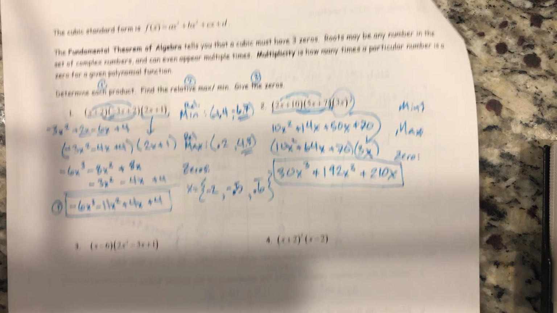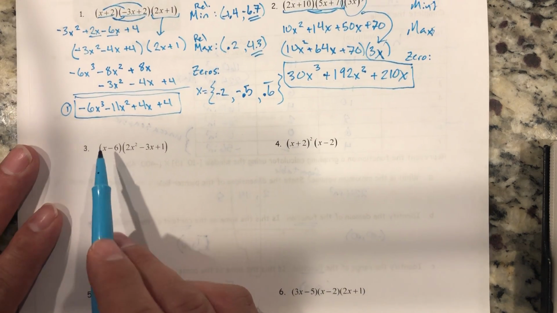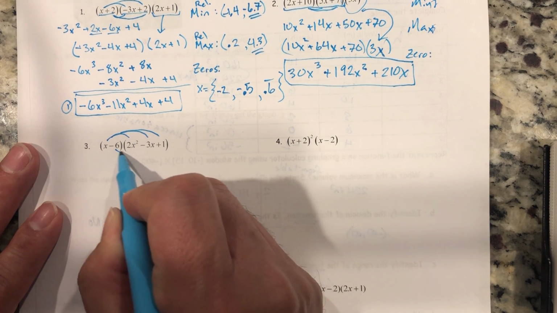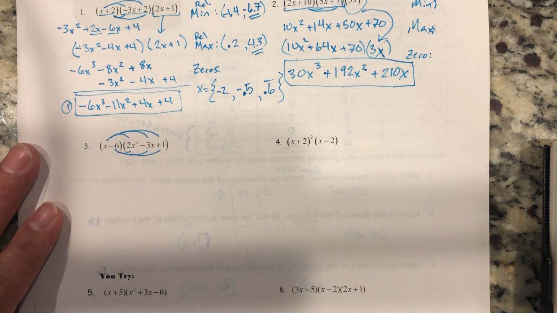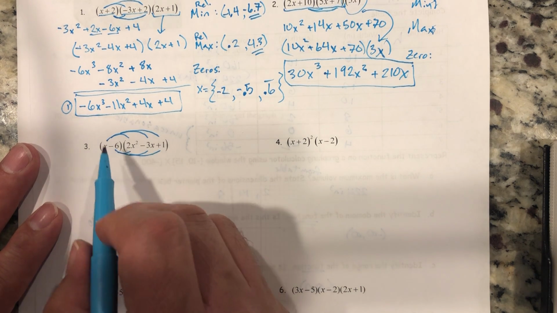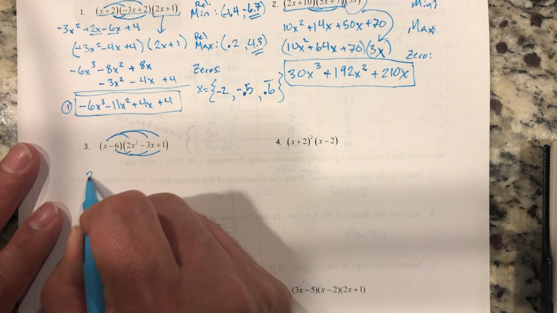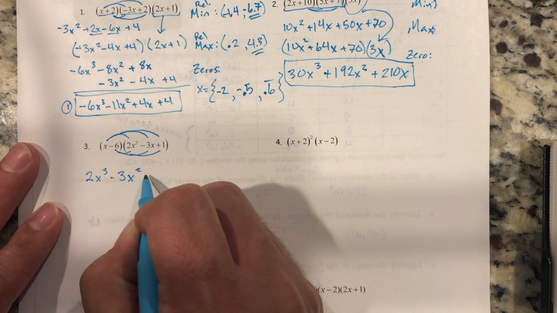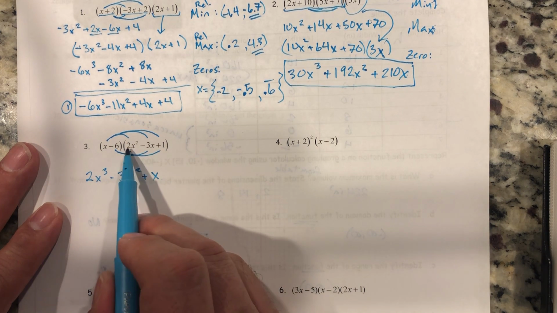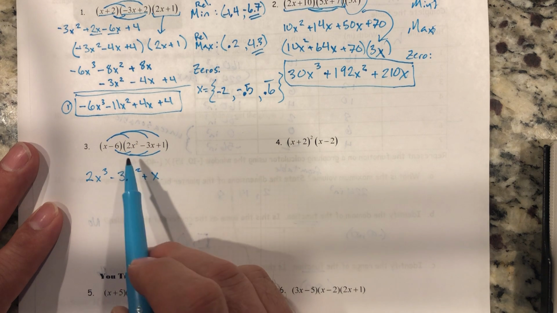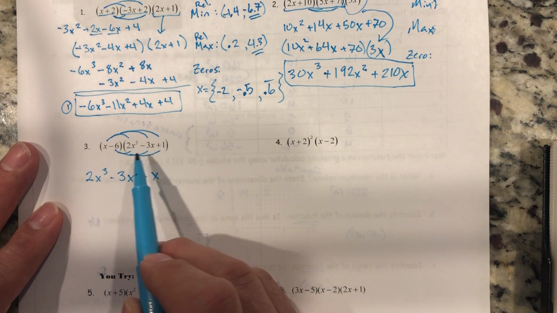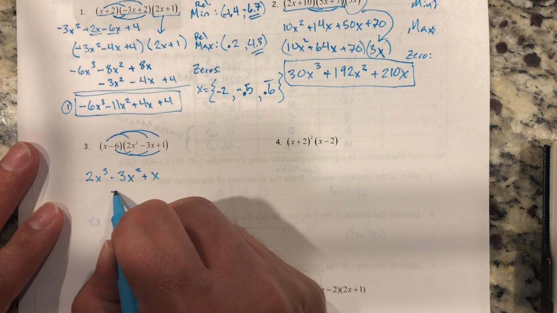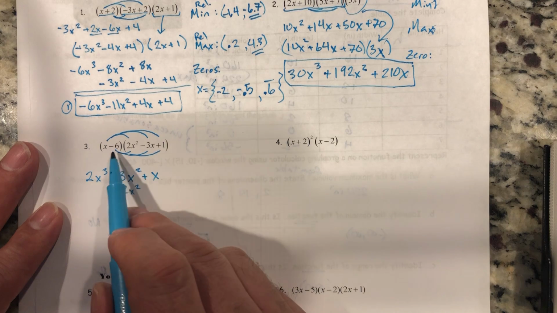And number 3, this time I only have 2 terms, so I need to FOIL all this out. Whenever I do that, x times 2x squared, I get 2x cubed minus 3x squared plus x. So that was x times each of these 3 terms. Then I do -6 times each of these 3 terms. So -6 times 2x squared gives me -12x squared.